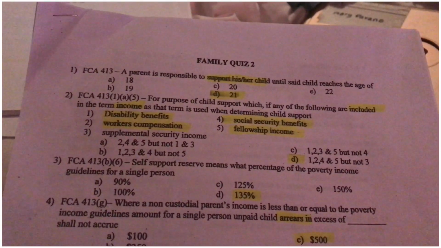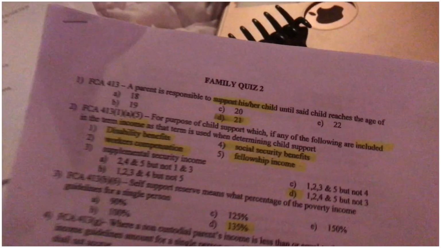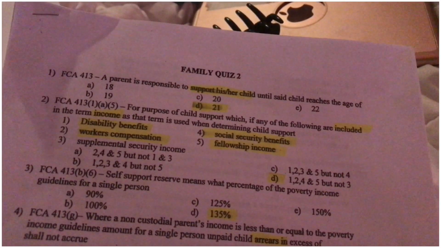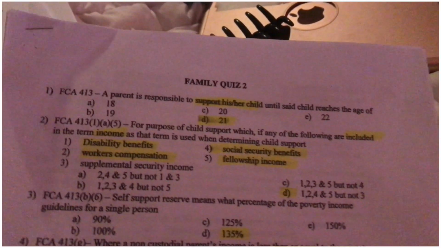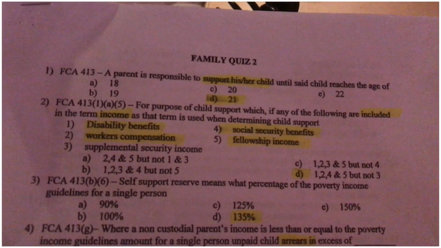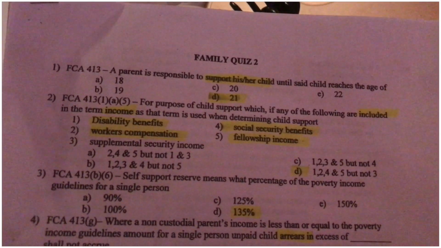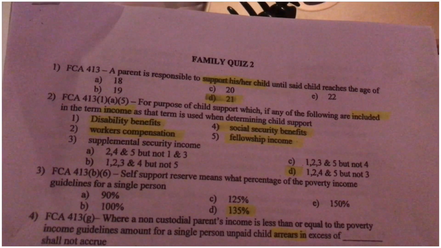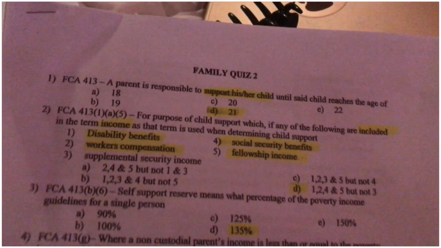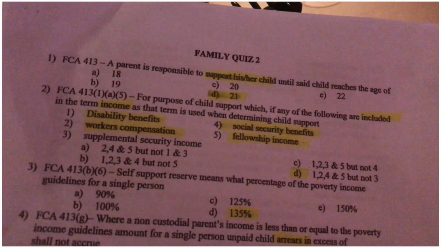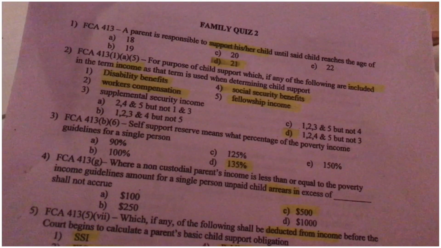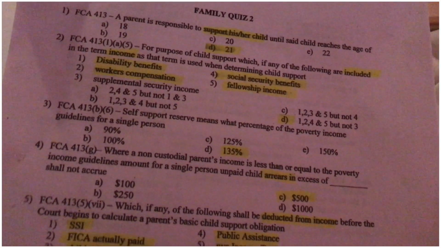Okay, number 3. Self-support reserve means 135% of the poverty income guidelines for a single person. So the poverty income guidelines is the federal one, and the self-support reserve is the New York thing. 4. When a non-custodial parent's income is less than or equal to the poverty income guidelines for a single person, unpaid child support arrears in excess of $500 shall not accrue. So this question is specifically talking about the poverty income guidelines. So it's the federal standard.